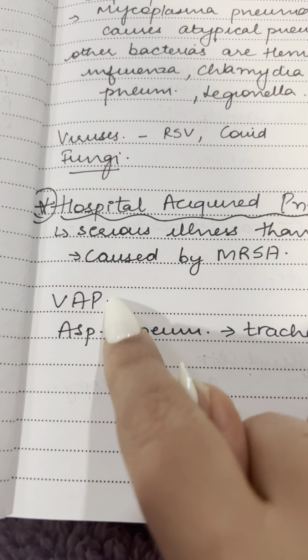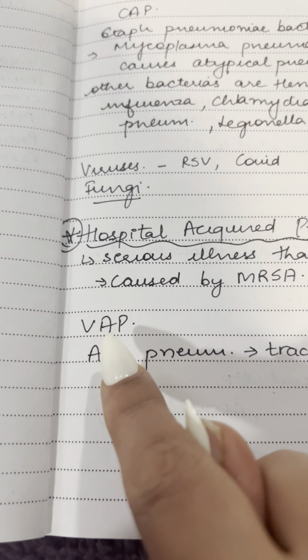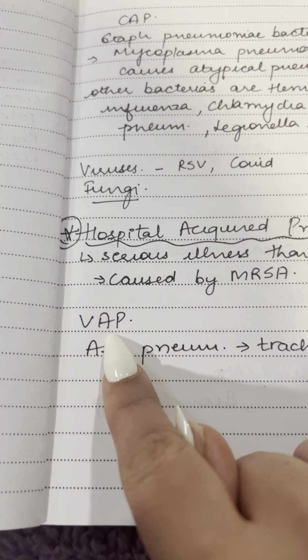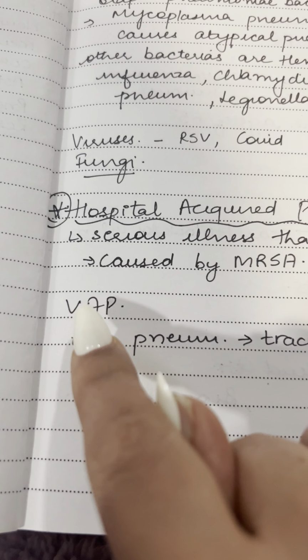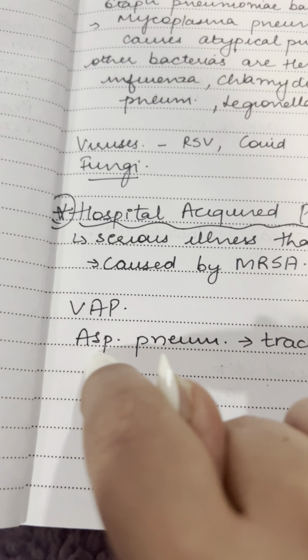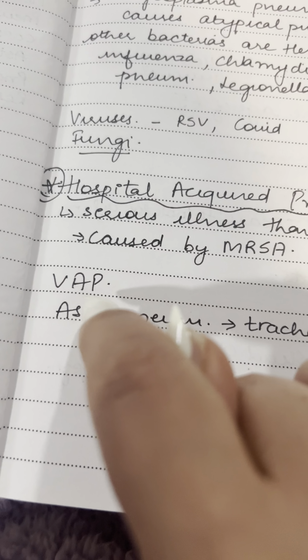Other one is the ventilator-associated pneumonia. Ventilator-associated pneumonia is caused by the endotracheal tube. When the patients are on the ventilator, they can develop ventilator-associated pneumonia when they're intubated in the ICU.